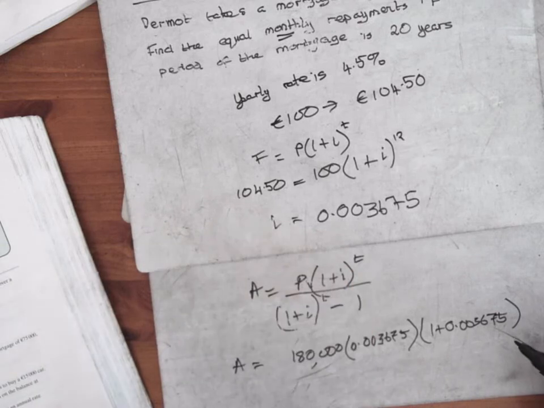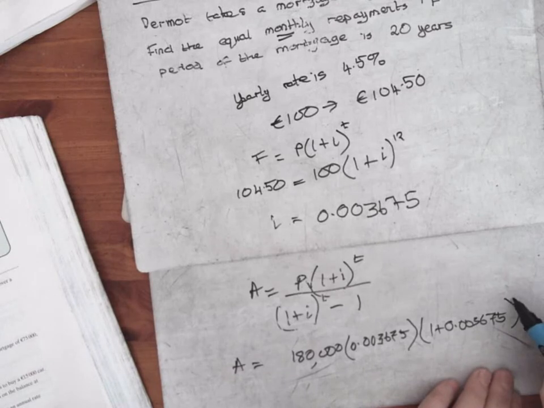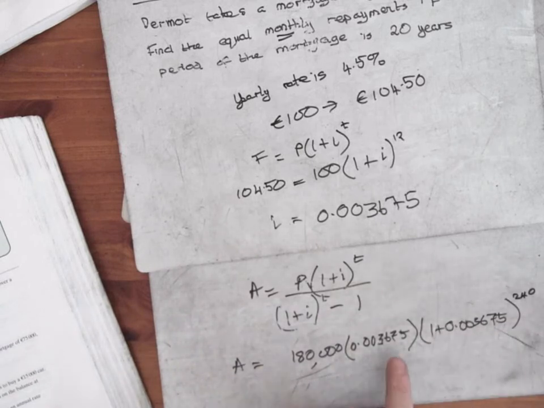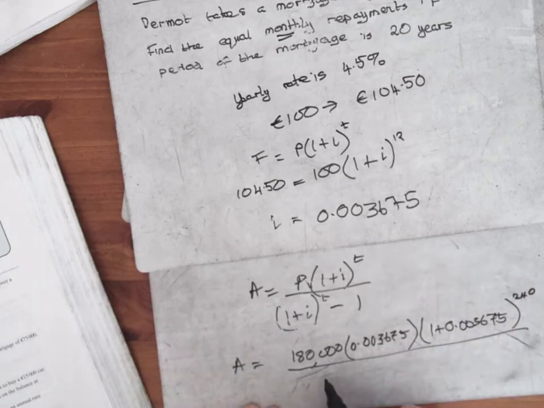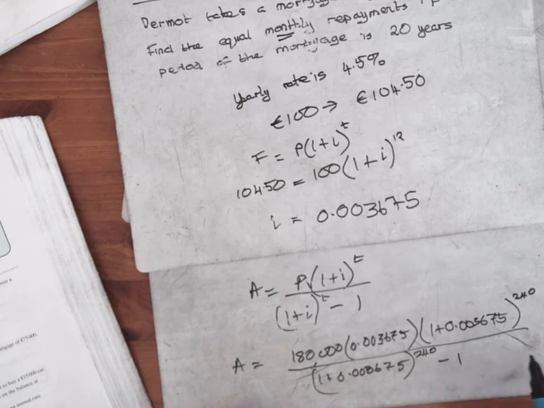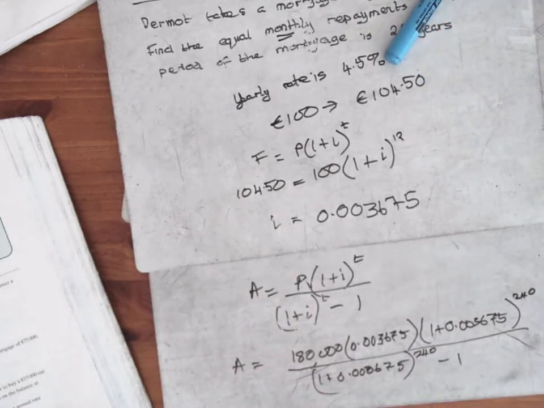Now we're doing months, so 20 years is 240 months, isn't it? 10 years would be 120 months. So make sure your time is in months. Everything has to correspond: monthly repayment, monthly interest rate, time in months. All over 1 plus 0.003675 all to the power of 240 minus 1. Into the calculator with that then.